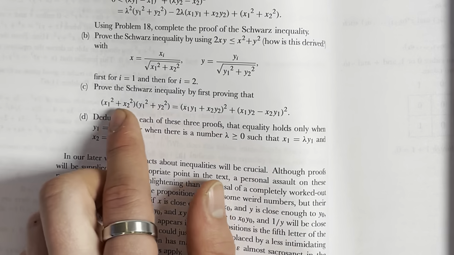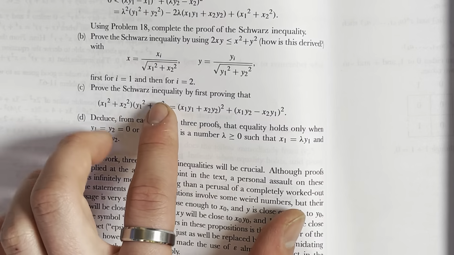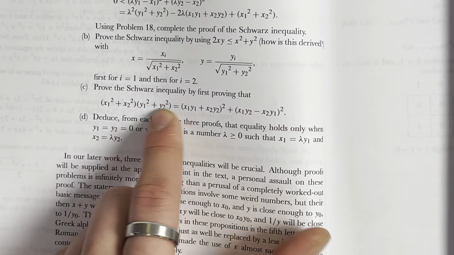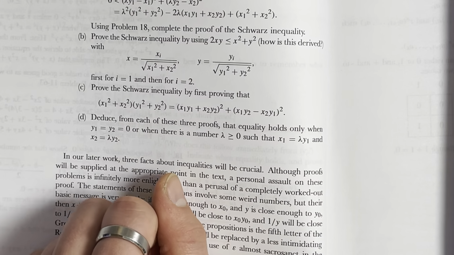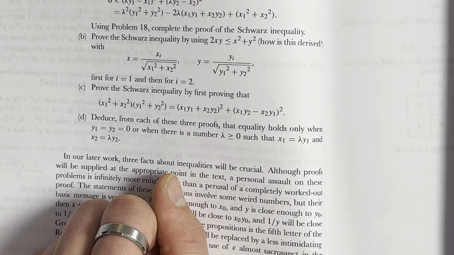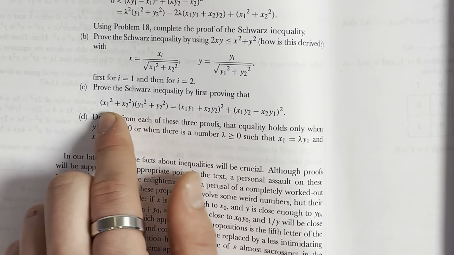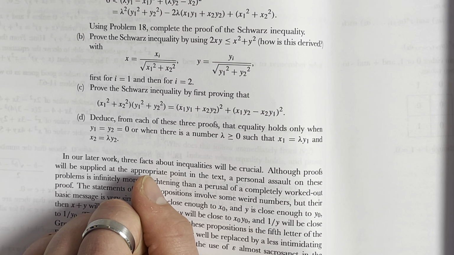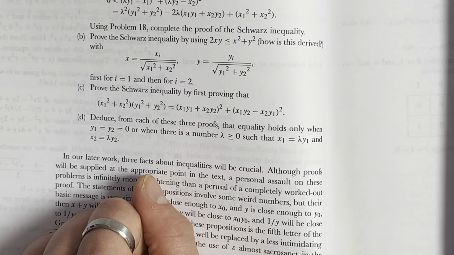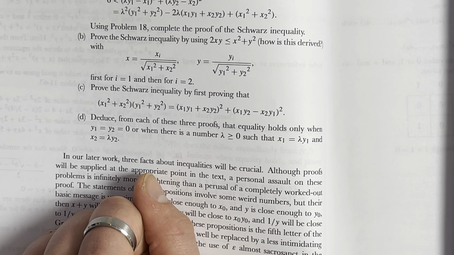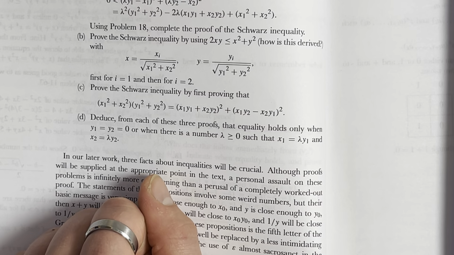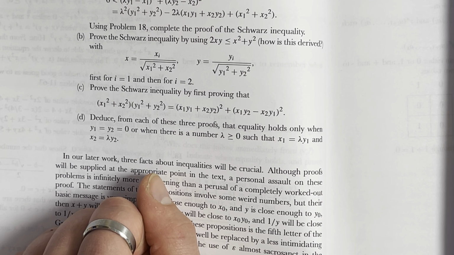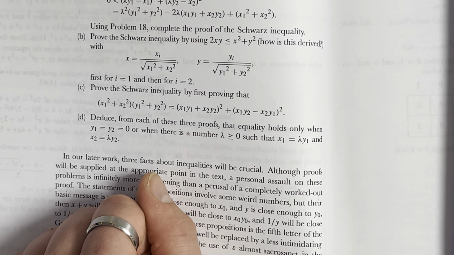And, well, part C. Prove the Schwarz inequality by first proving this equality. And, well, this is just mechanical algebraic calculation, so if you want to do it, I'll leave it to you, but I'll not do it here. But how can the Schwarz inequality be proven from this?